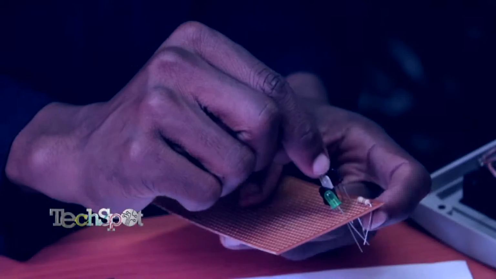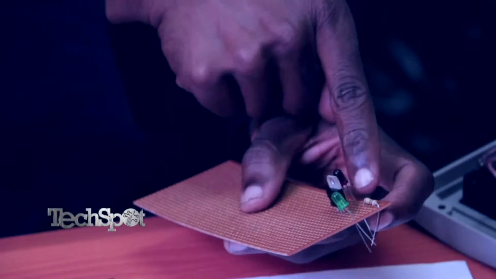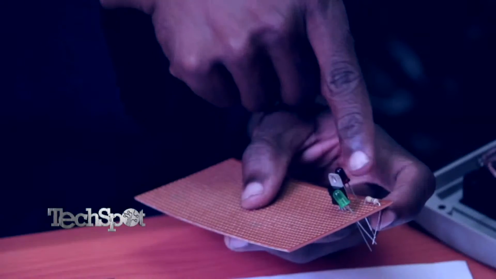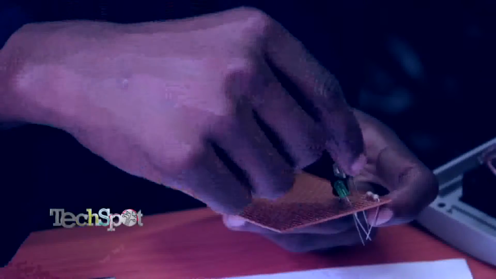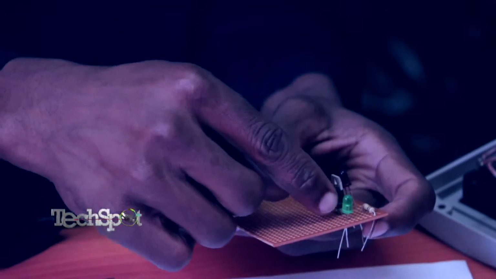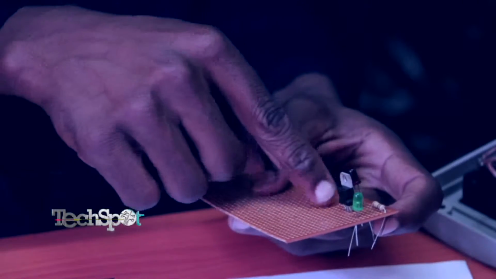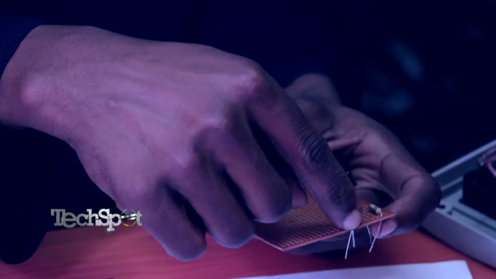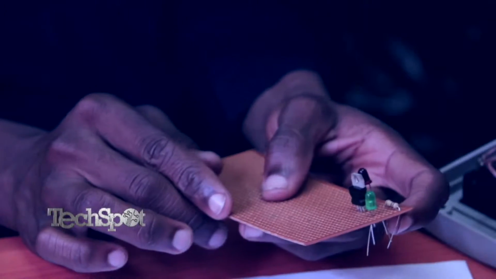Then the gate of this MOSFET is being connected to the resistor and the phototransistor here. Then the drain is also connected to the positive lead of this LED. Then the source and the negative of the phototransistor also are being connected to the negative lead of our battery source.